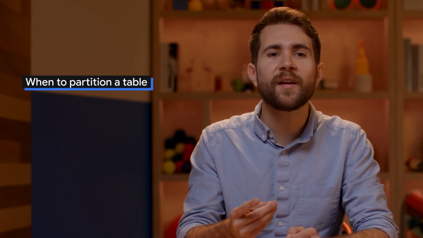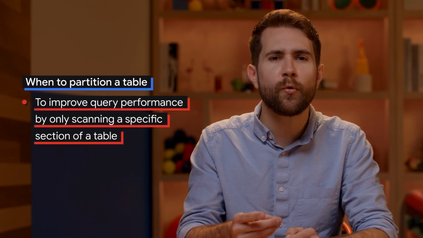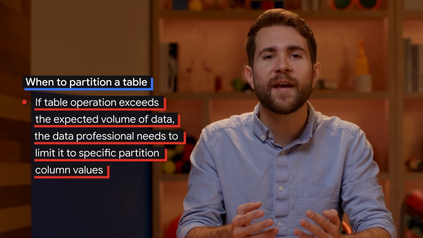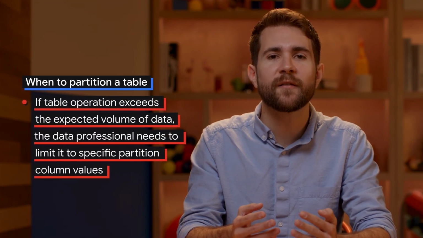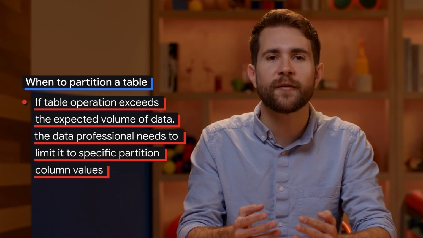First, partitioning is valuable when a data professional needs to improve query performance by only scanning a specific section of a table. Second, if a table operation exceeds the expected volume of data, the data professional needs to limit it to specific partition column values. This is a benefit of higher partition table quotas.